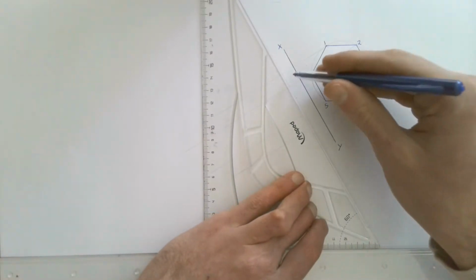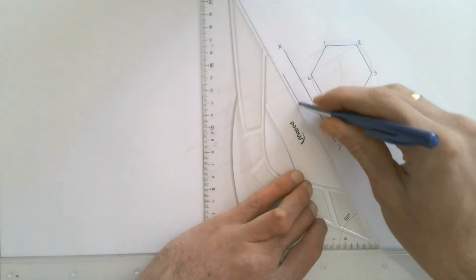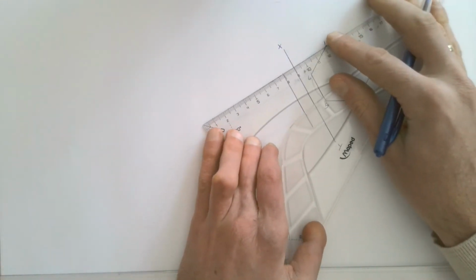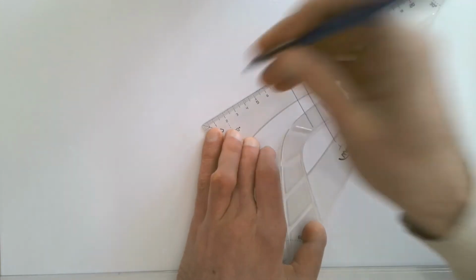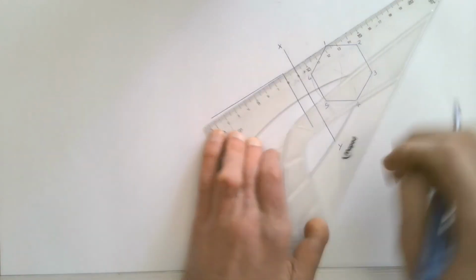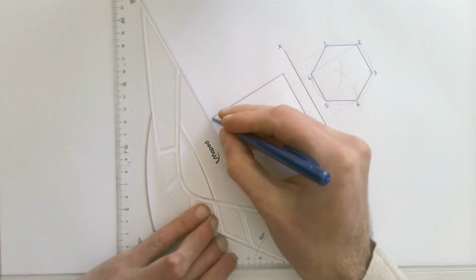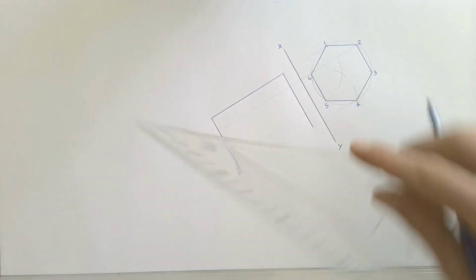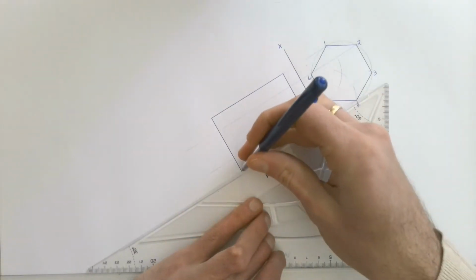I'm going to draw in the top of that front view and then measure 70 millimeters along. Okay, to then draw in the first side of that front view, and then the baseline, and then the other side.